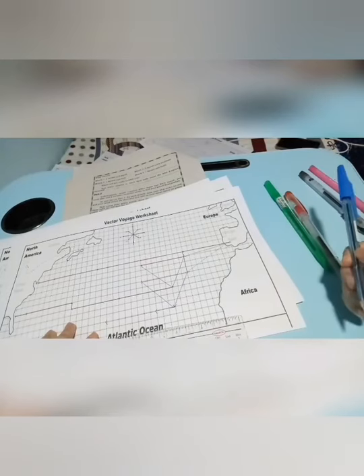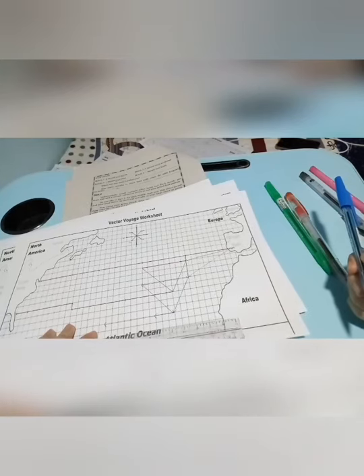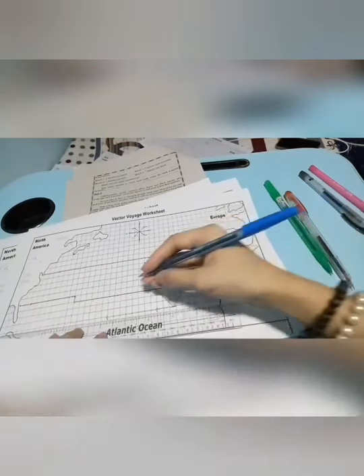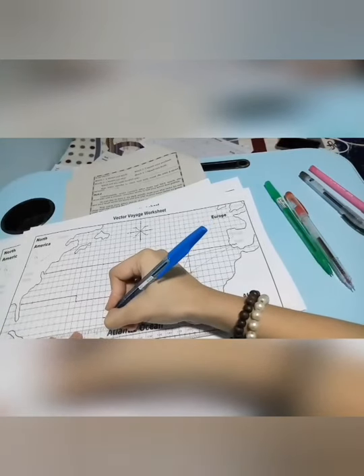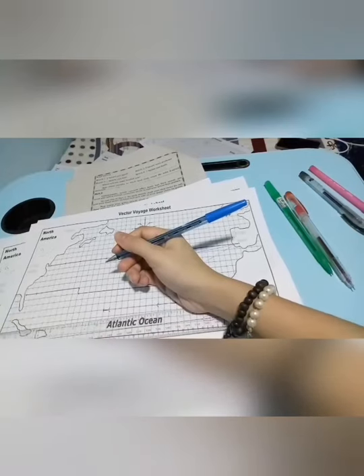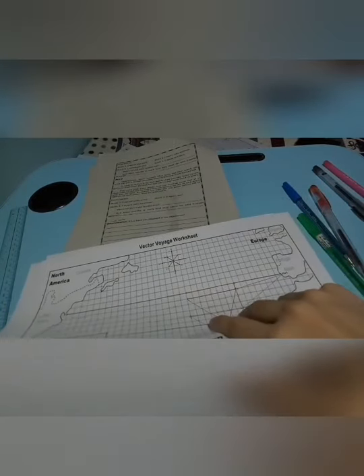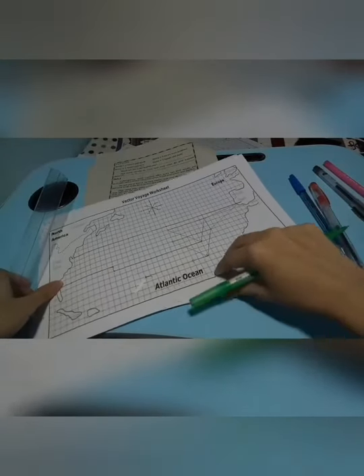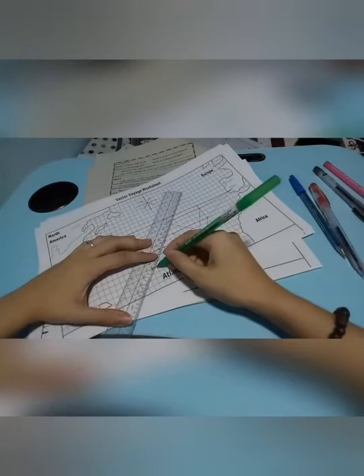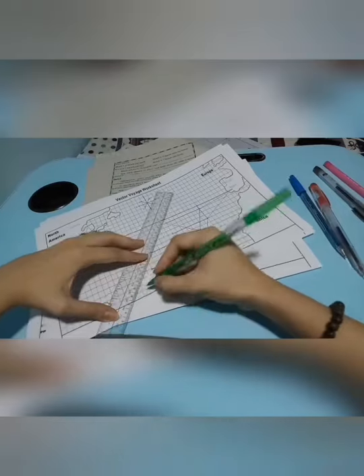Next, the wind vector. 1 square unit west. So, dito siya. Next is the ocean vector, 4 square units southeast. 1, 2, 3, 4.